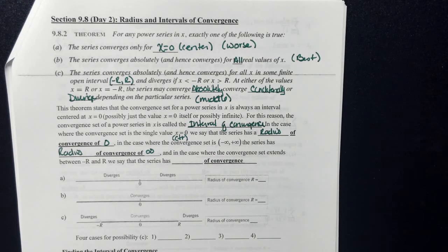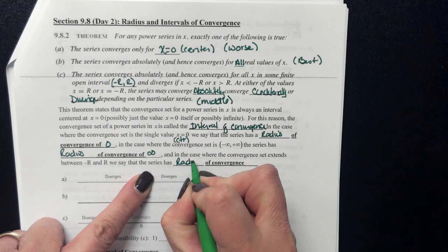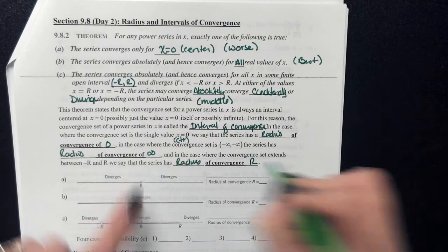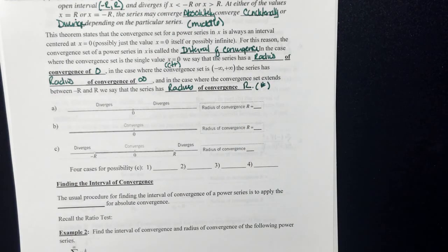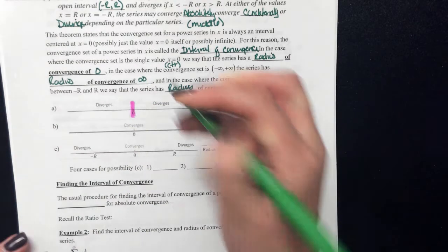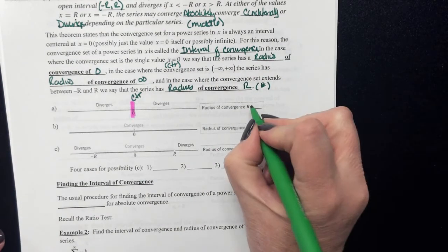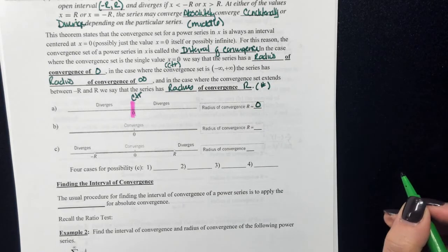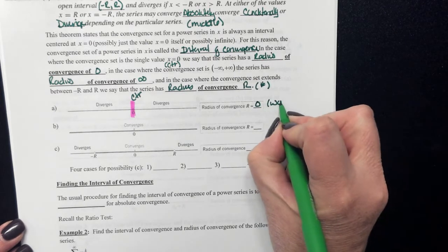And in the case where the convergence extends between negative r and r, we say that the radius of convergence is r. Again, this will actually be a number that we calculate. We'll find the value of this particular radius of convergence. So when we take a look, for example, at these three possibilities, your worst case scenario, here's your center. When you only have convergence at the center, we say the radius of convergence is 0. It's not spreading any further out than that particular center. So again, this is what we call your worst case scenario.